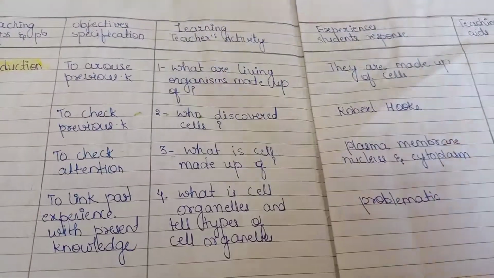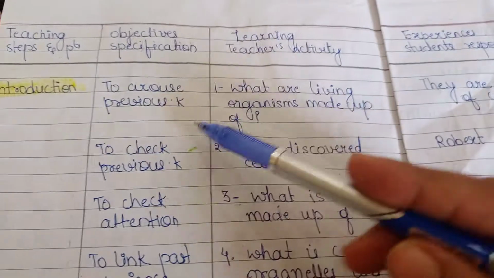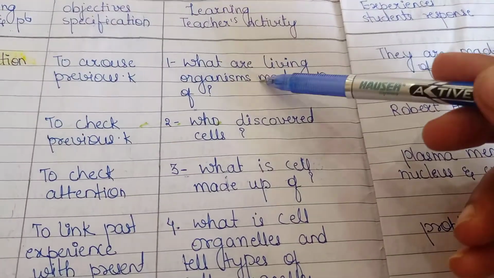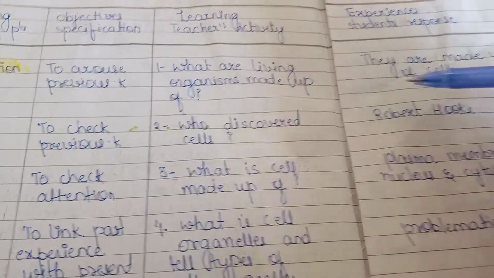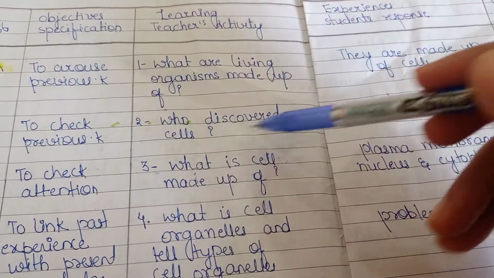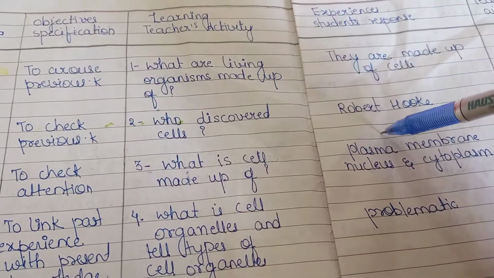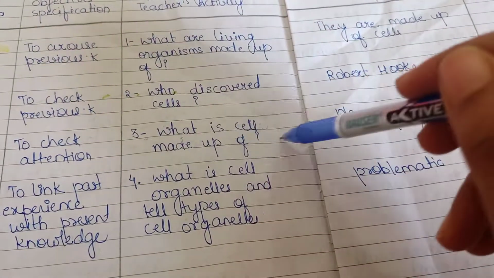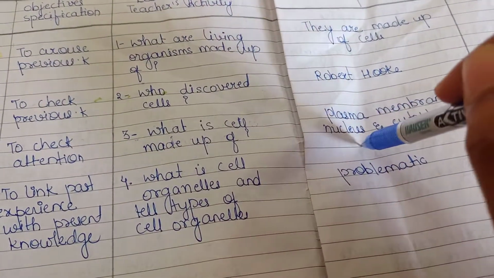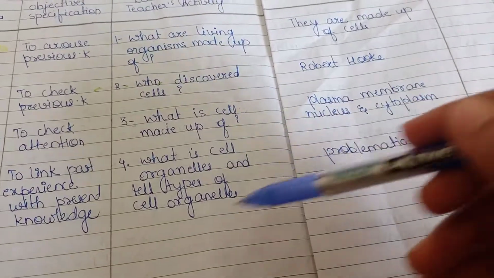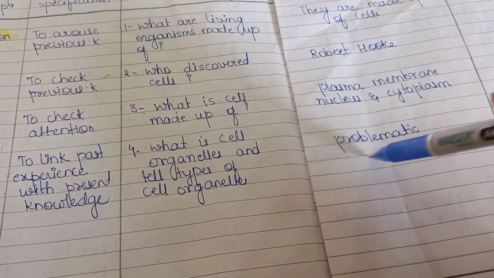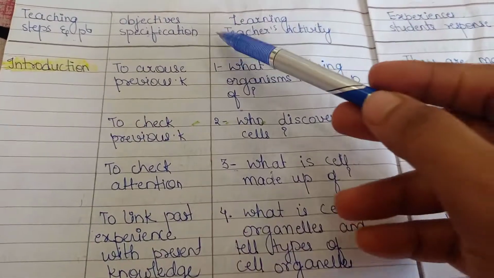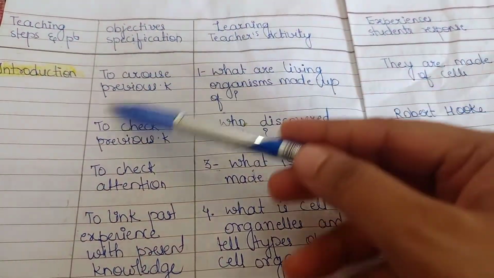Now here you can see the introduction part. The first question we have to ask is: what are living organisms made up of? Students will answer. Who discovered cells? Then students will answer. What is a cell made up of? Students will try to answer. What are cell organelles, and tell the types of cell organelles? It would be problematic. Here you can see objectives and specification.